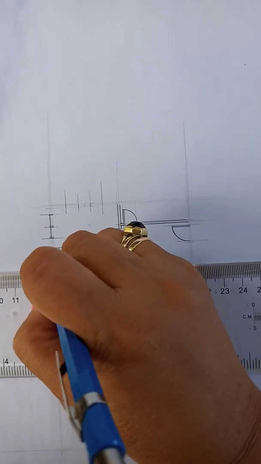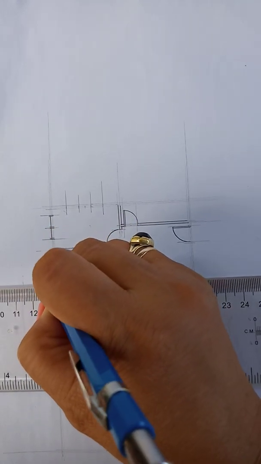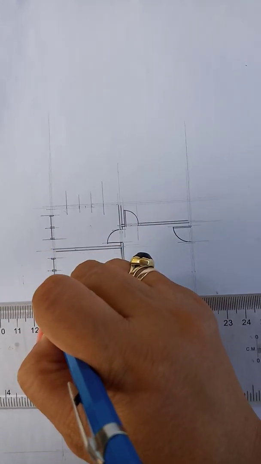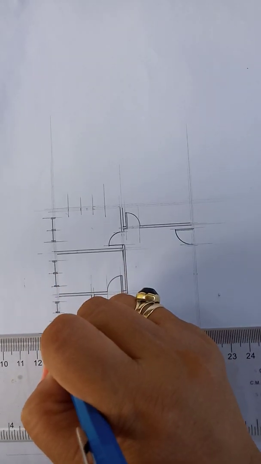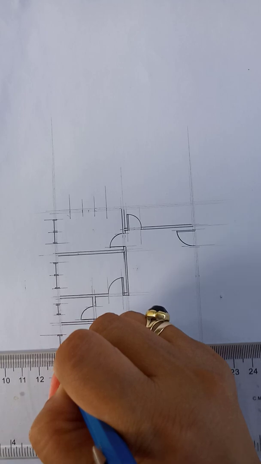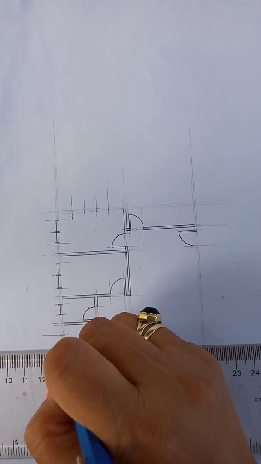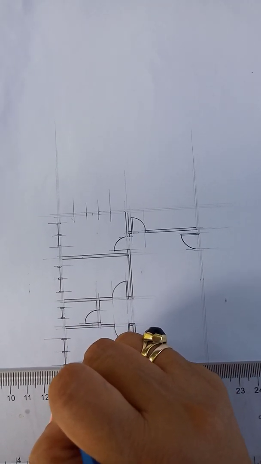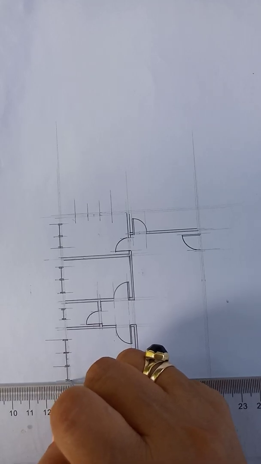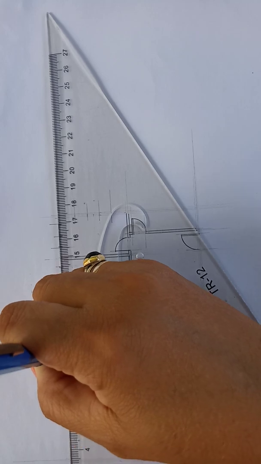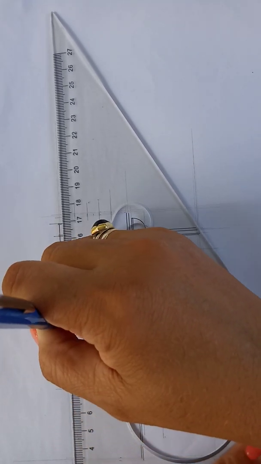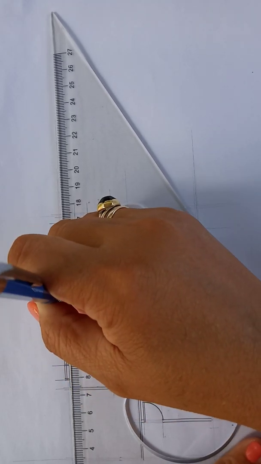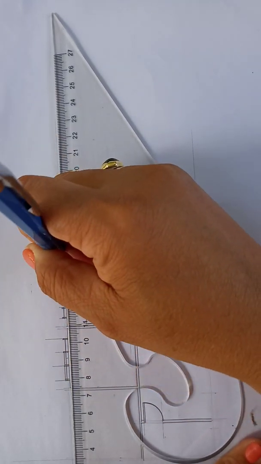What we need here is patience, so that there will be no erasures to be made in laying out our windows. Maybe I will not finish this presentation anyway. I know that you will get the idea on how to lay out windows.